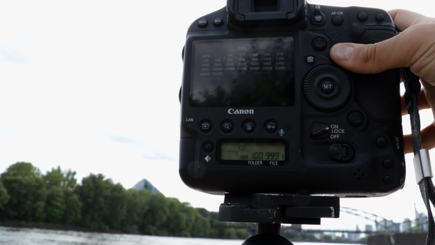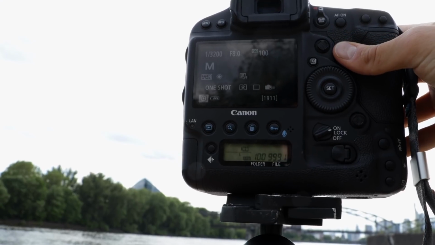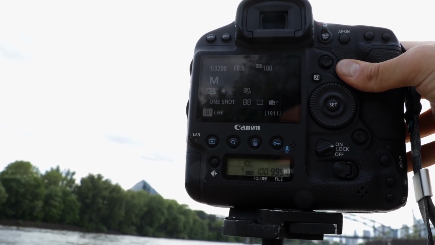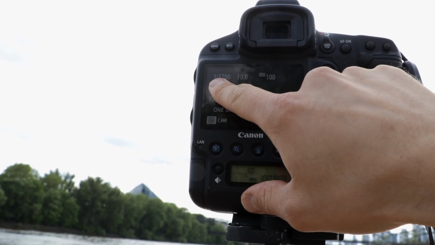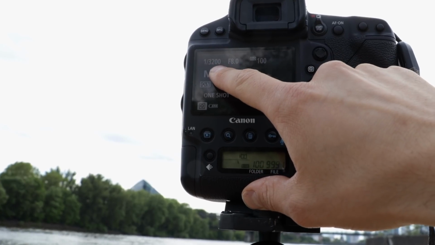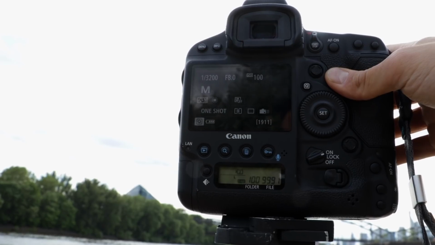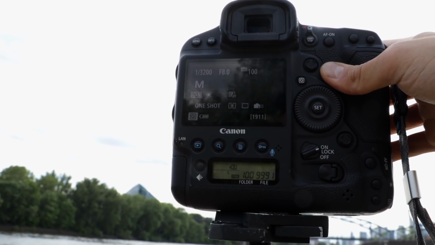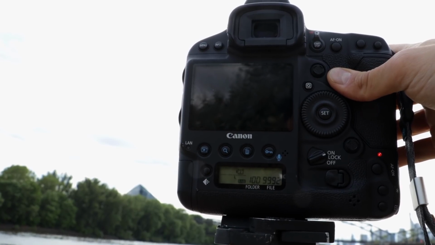What I can do now for the purpose of this demonstration, I will turn down the ISO and I will take the same picture with ISO 100, f8, and we're still using the same shutter speed of 1/3200 of a second. And what do you think is going to happen now? Will the photo be overexposed or underexposed? Let's see what's going to happen.